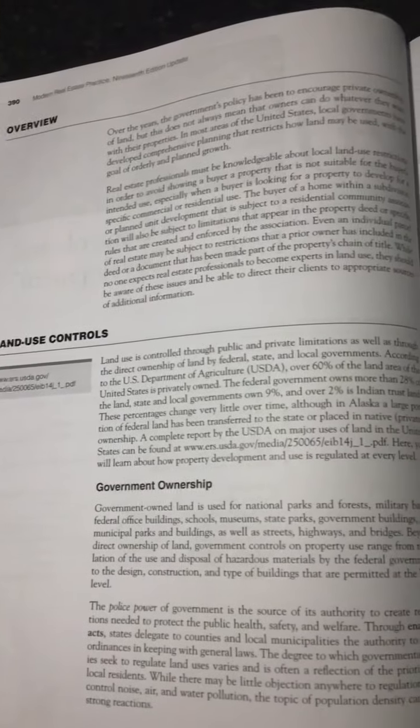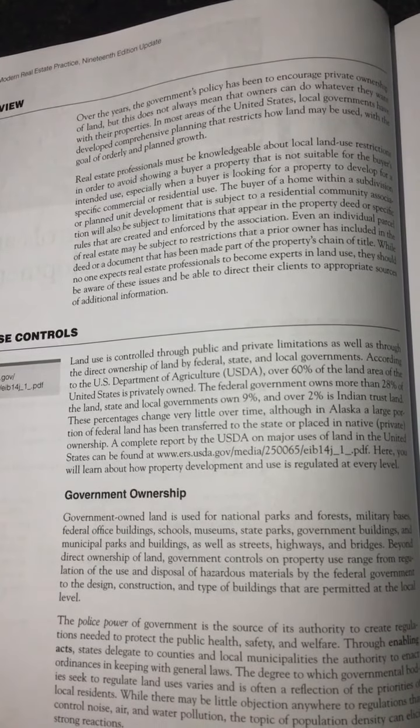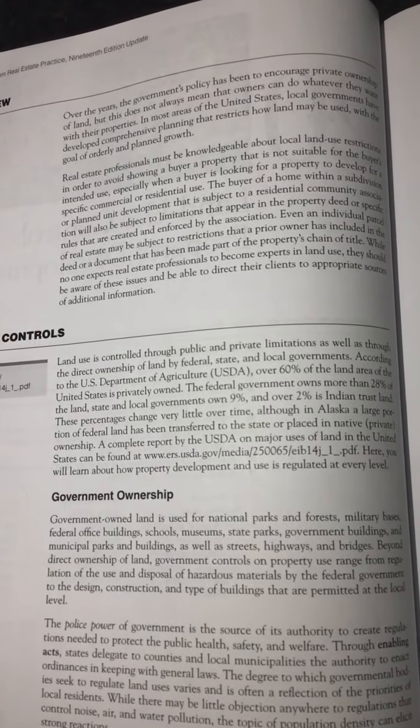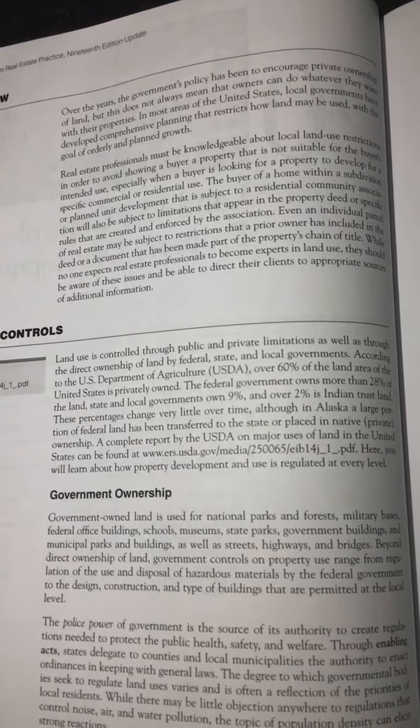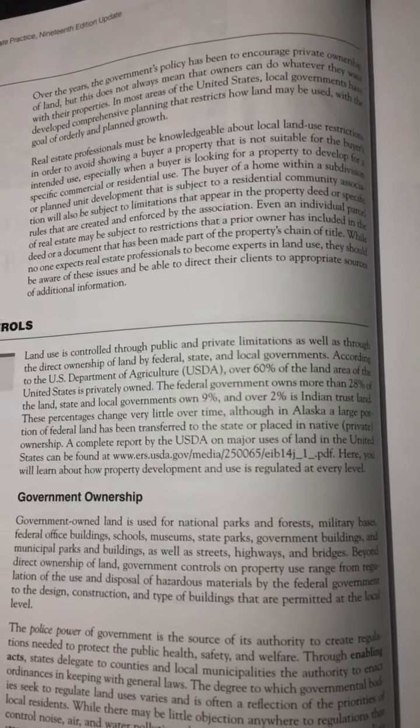Land use controls. Land use is controlled through public and private limitations, as well as through the direct ownership of land by federal, state, and local governments.